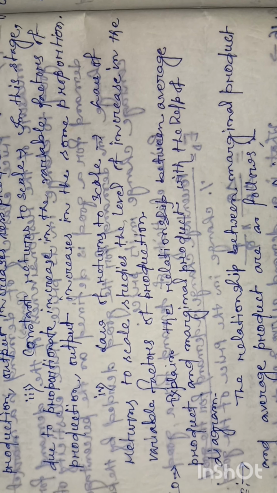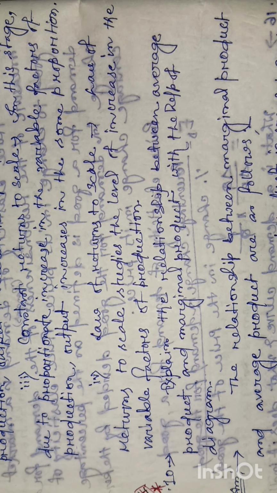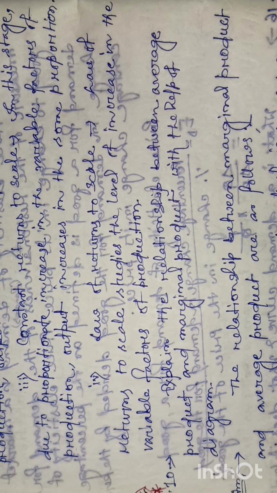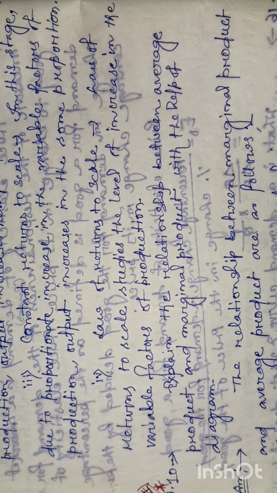Number 4. Law of returns to scale. Law of returns to scale studies the law of level of increase in the variable factors of production.